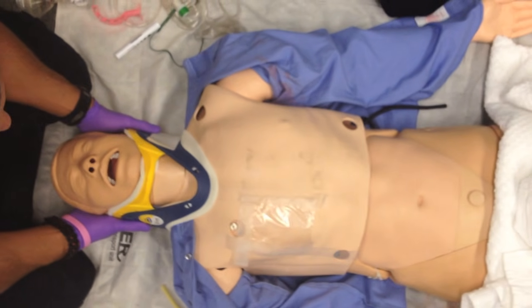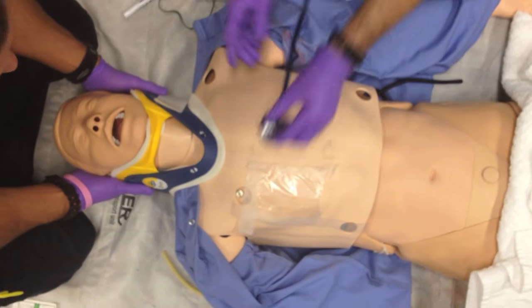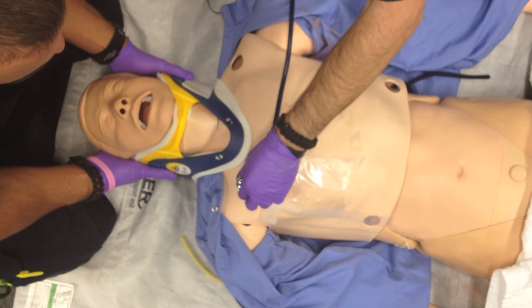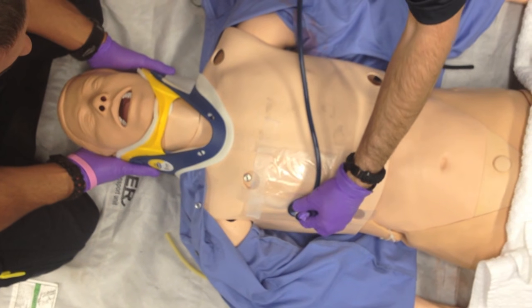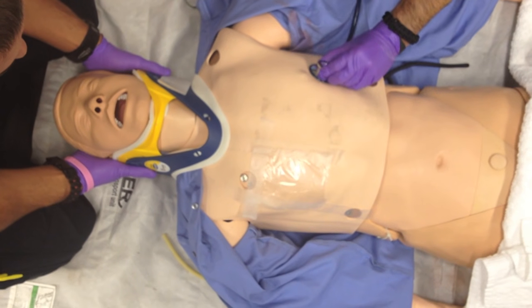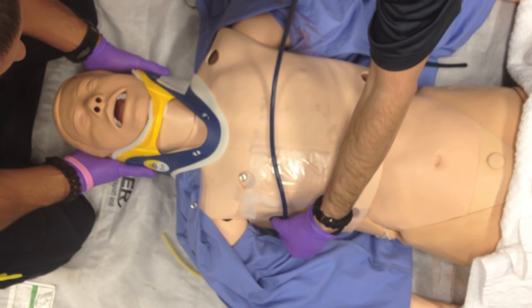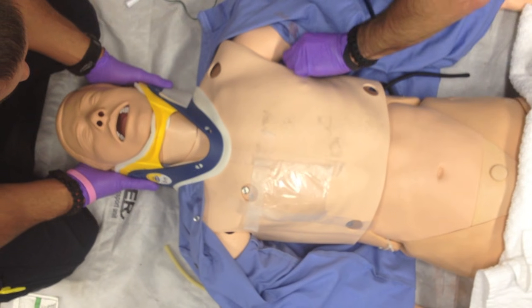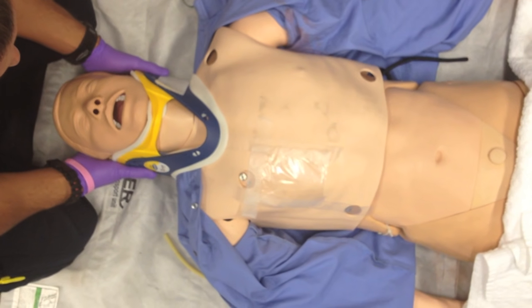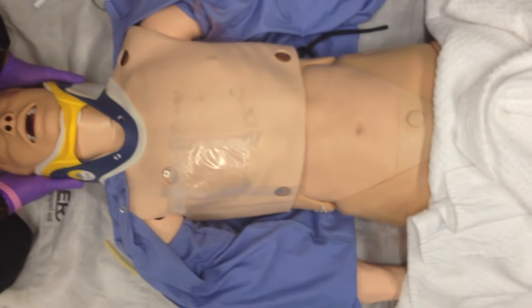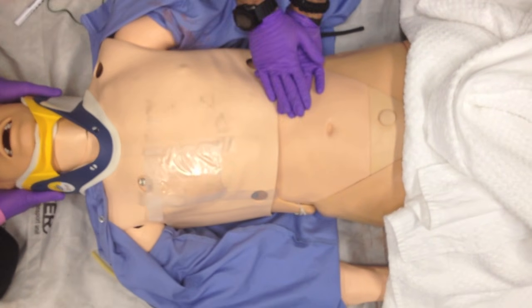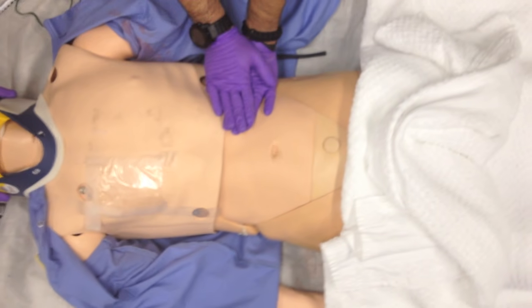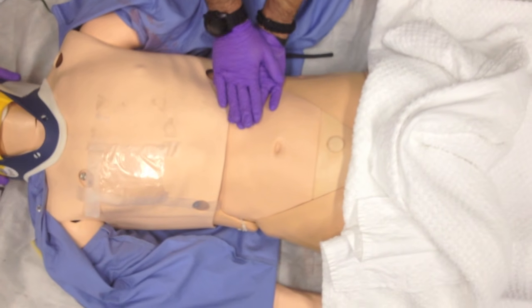Using my stethoscope, I'm going to auscultate for lung sounds at 6 positions. Check 6 positions. What do I hear? And lung sounds are absent on the right side. Noted.